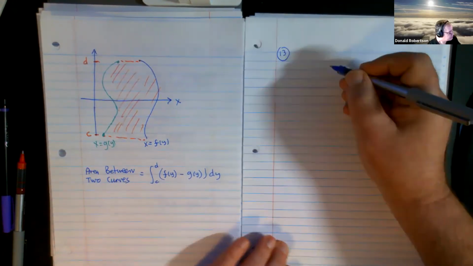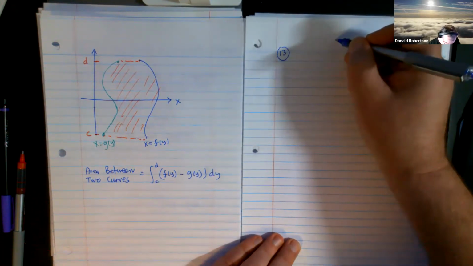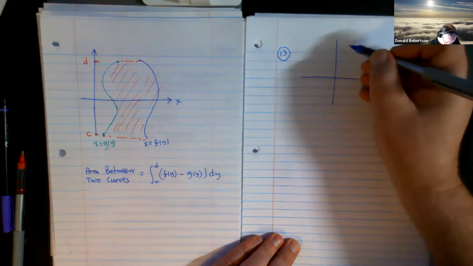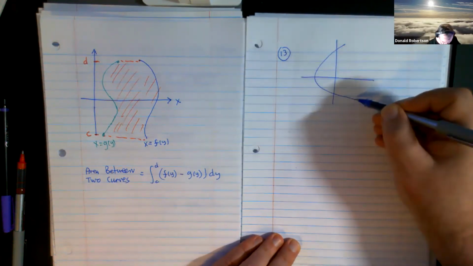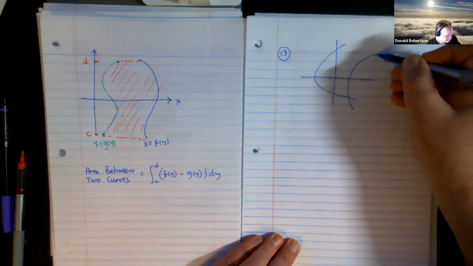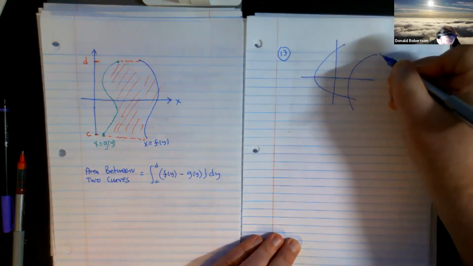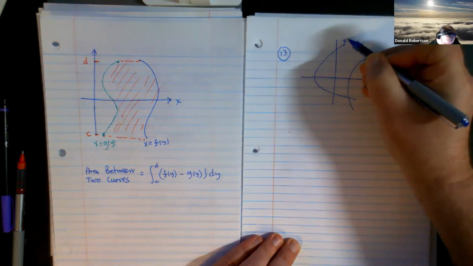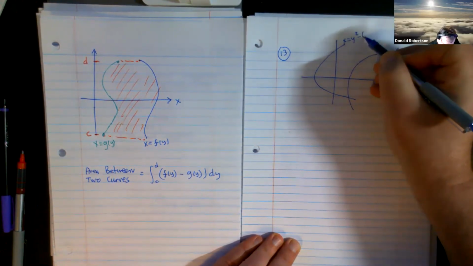Question 13. Question 13 already has the picture, so we don't really need to do so much. We have a guy that looks like this. We have another curve that looks like this. This one is called x equals e to the y. This one here is x equals y squared minus 6.